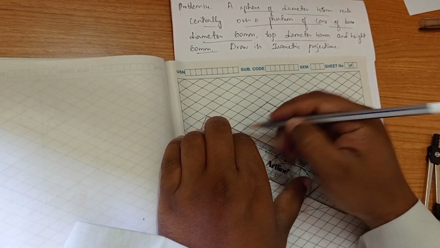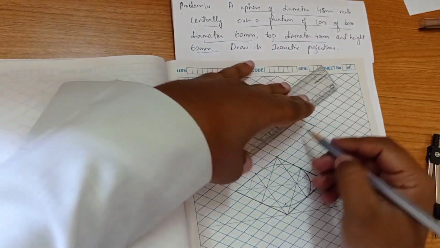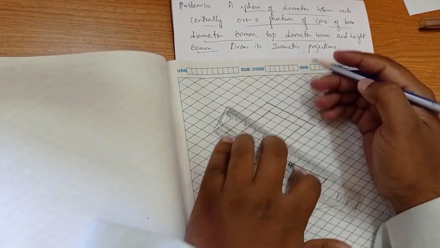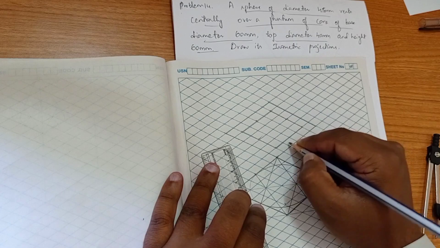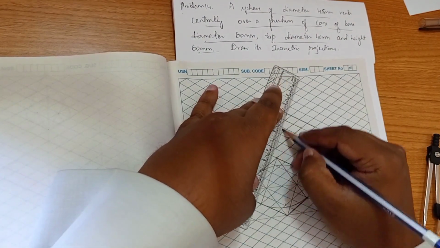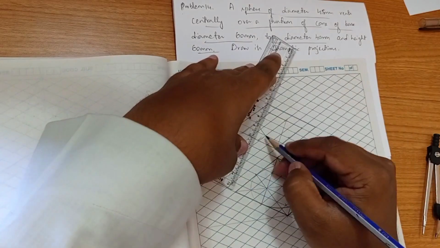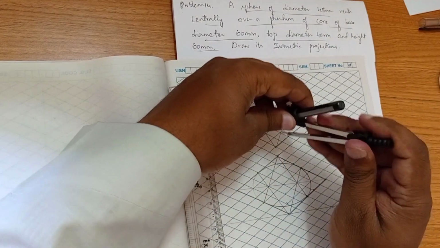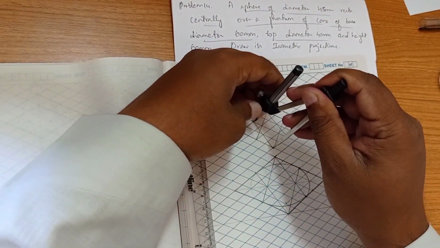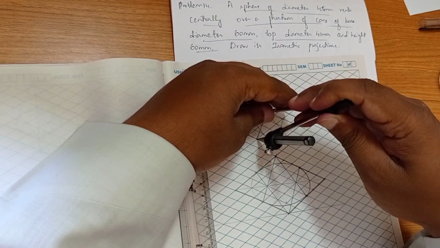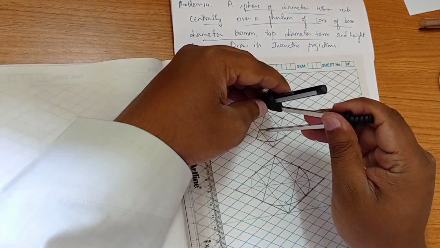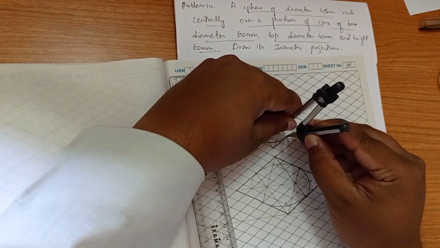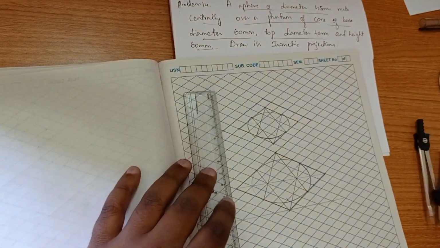We'll get a box here by the subtraction of box method. So we can construct another ellipse here. So another ellipse is done.